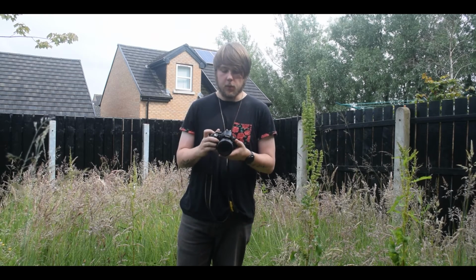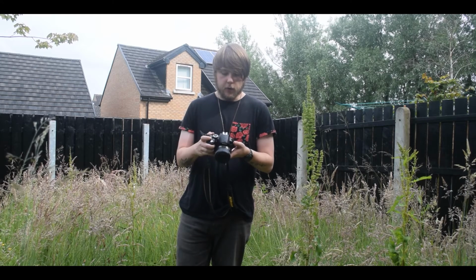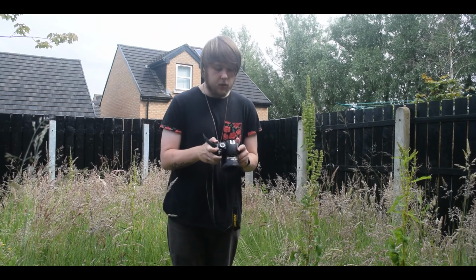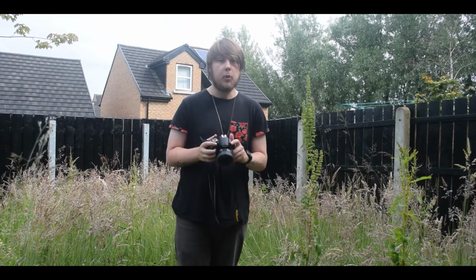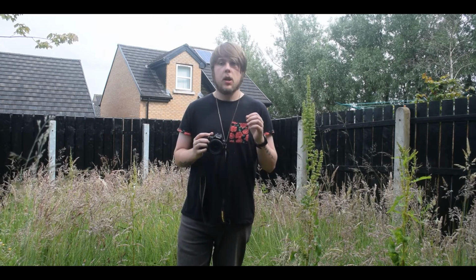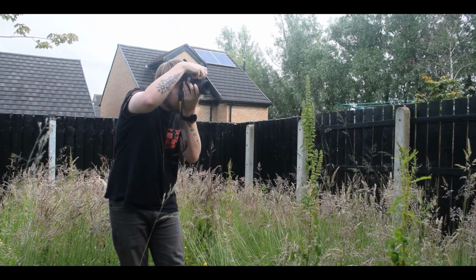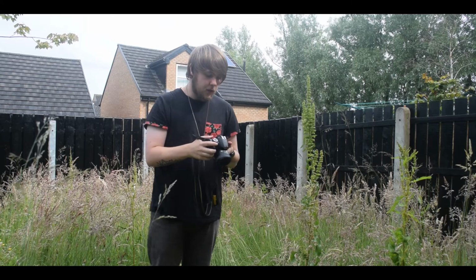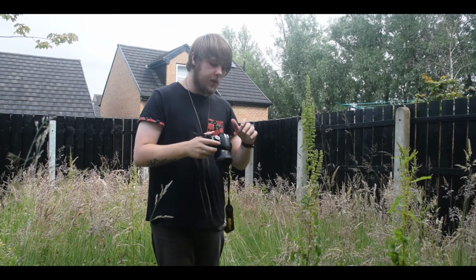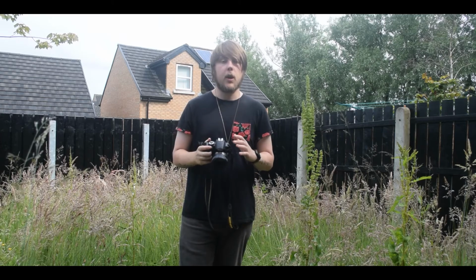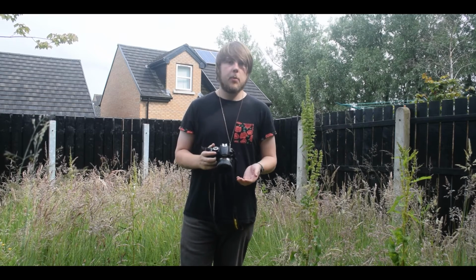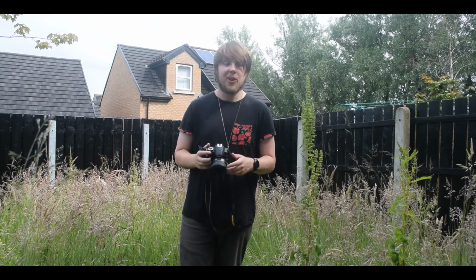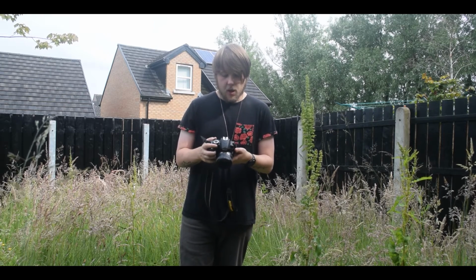Now what we're going to do is increase this to f5.6, which would be the minimum on a stock lens, and we're going to shoot this one more time. There we go. Like I said, the higher the number, the more light you're going to have to let in, either by slowing down your shutter speed, or putting up your ISO.